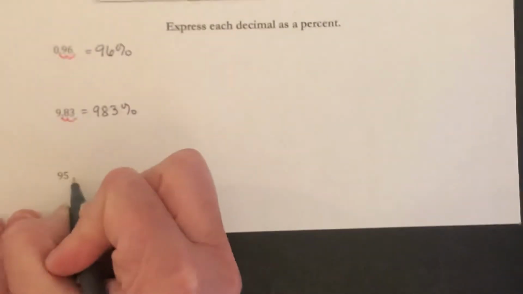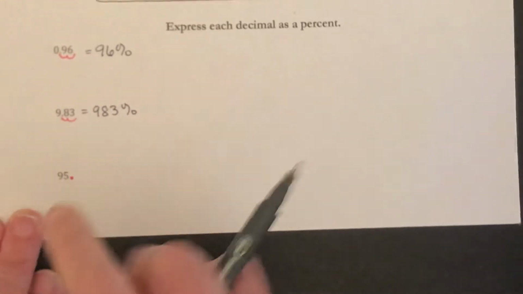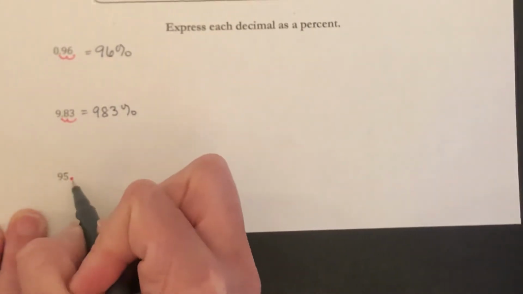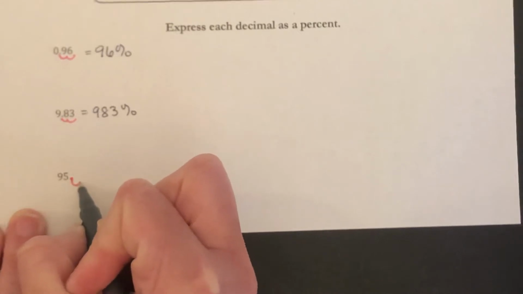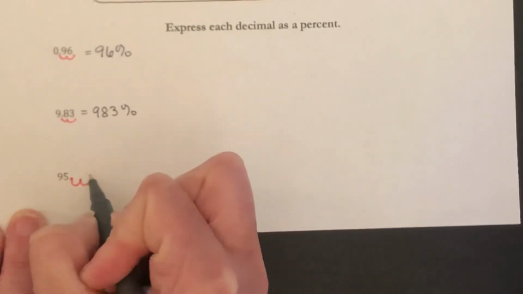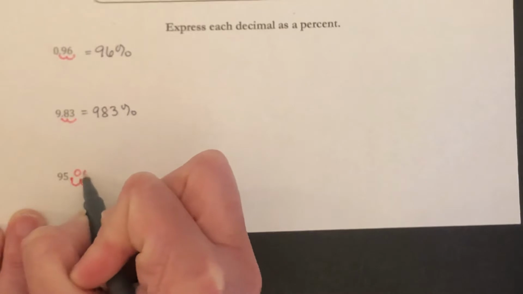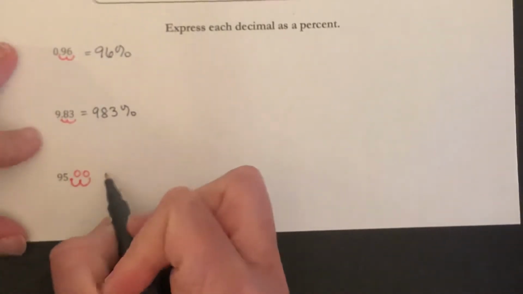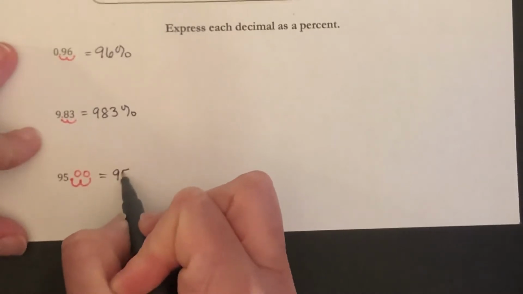Now if we take 95, there's an understood decimal point right here, and it's 0.0000 forever. If I want to change this to a percentage, I need to move this decimal point 2 places to the right. So I need to fill these in with the zeros. And this is equivalent to 9,500%.